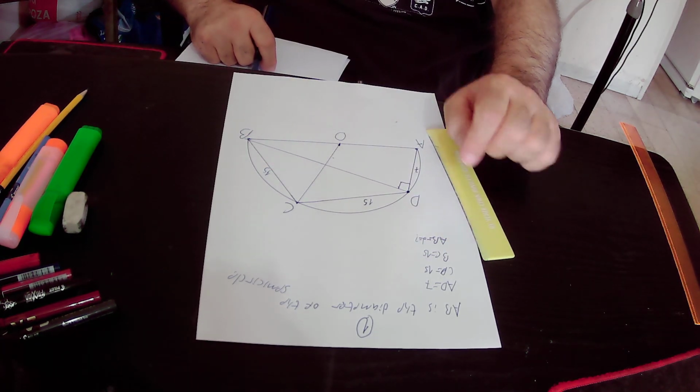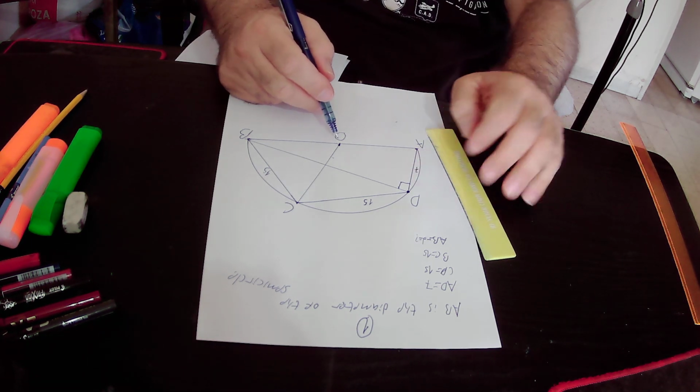And we will also join together points O and D by a straight line.